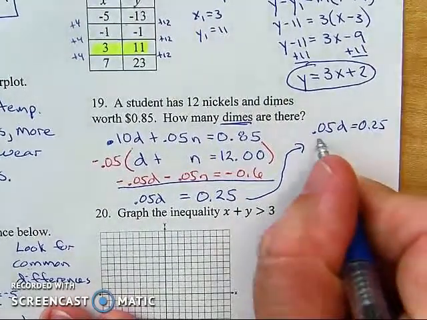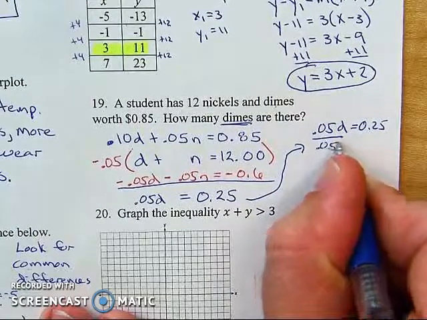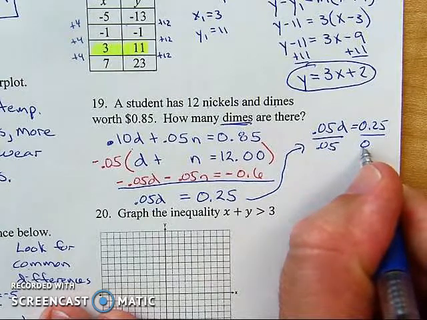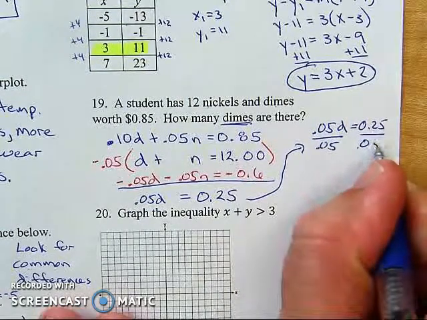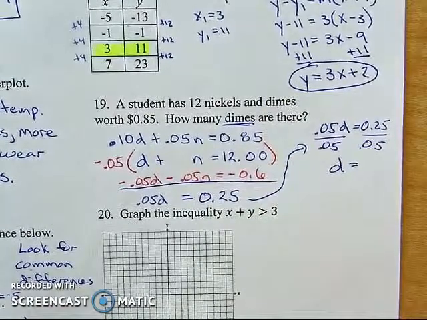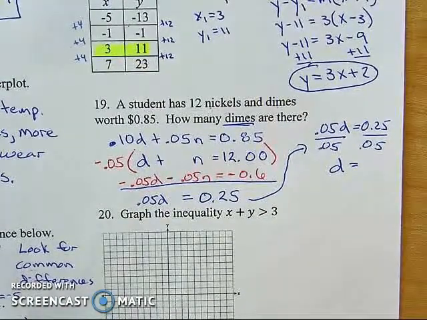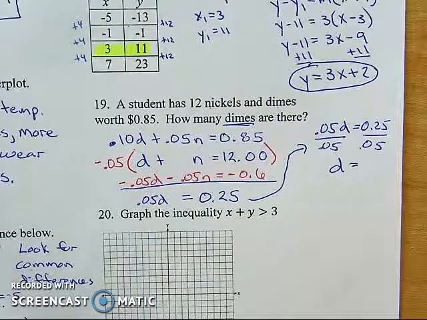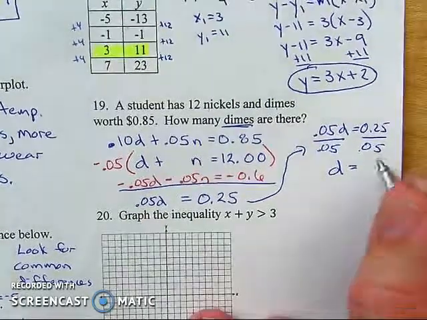So I have to divide both sides by 0.05. All right, so after I do that, and I'm just reaching over for my calculator here, so 0.25 divided by 0.05 is going to give me an answer of 5.